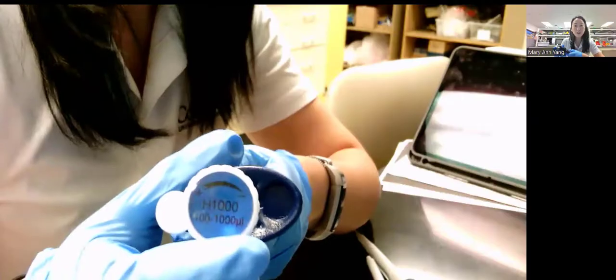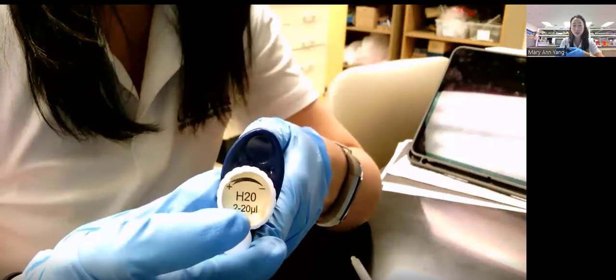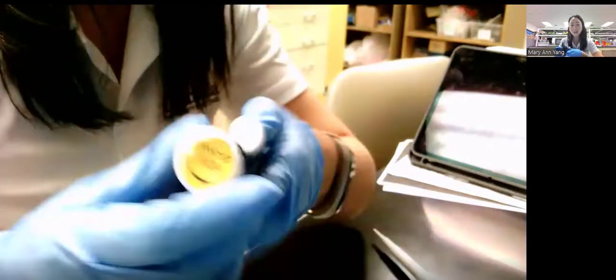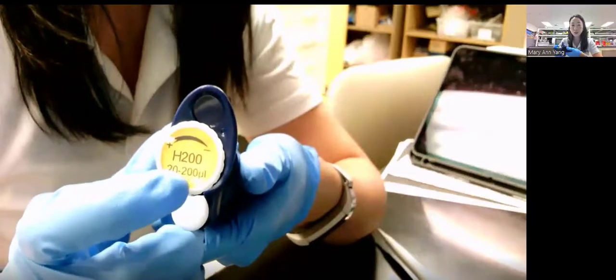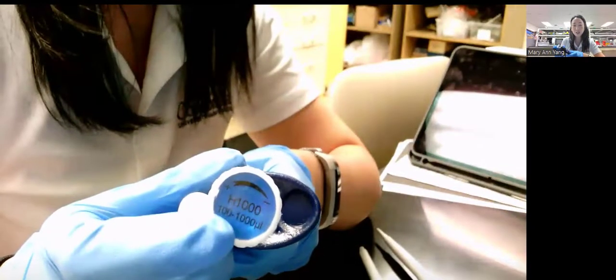Hopefully by now you have figured out how the name works. The name suggests the largest amount that the pipette can measure. So for P20, it goes up to 20 microliter. For P200, it goes up to 200 microliter. And for P1000, it goes up to 1,000 microliter.